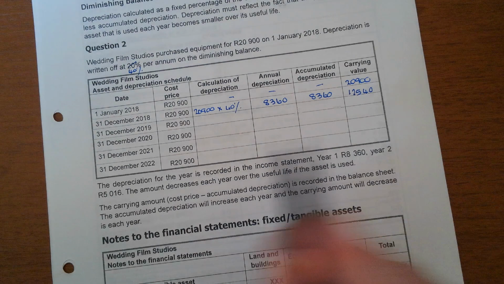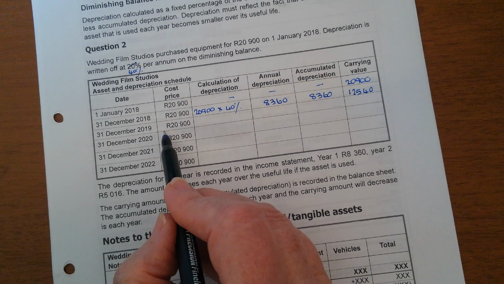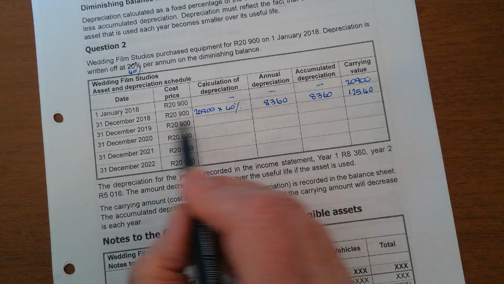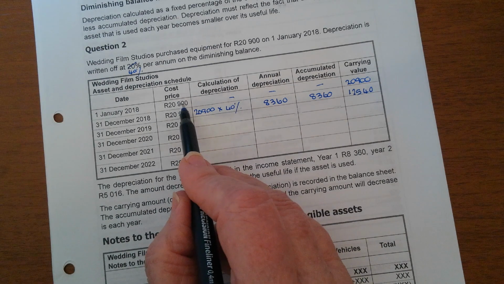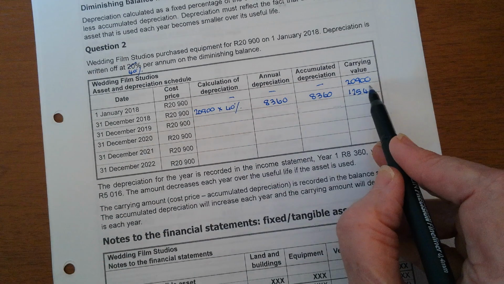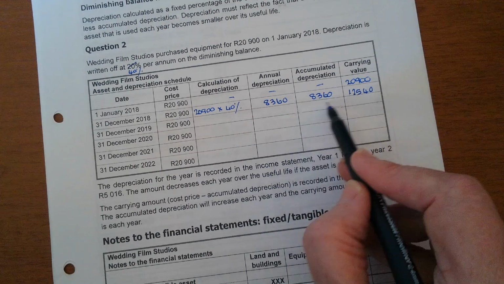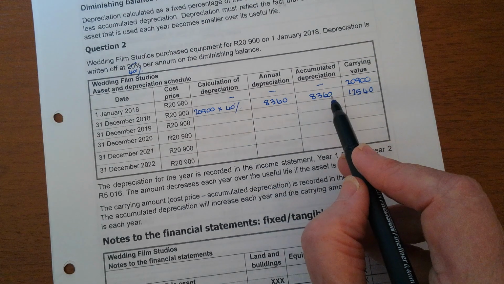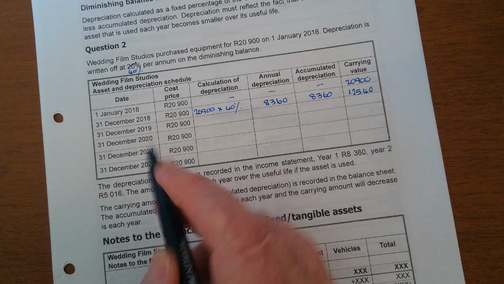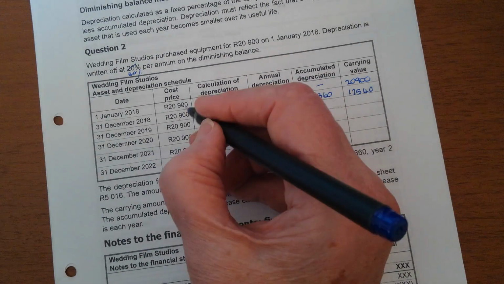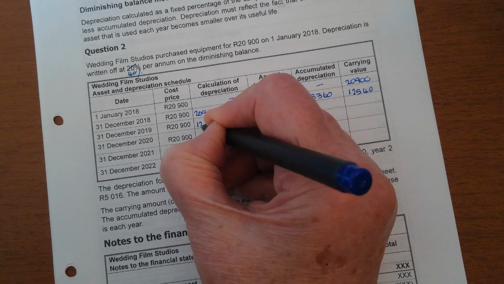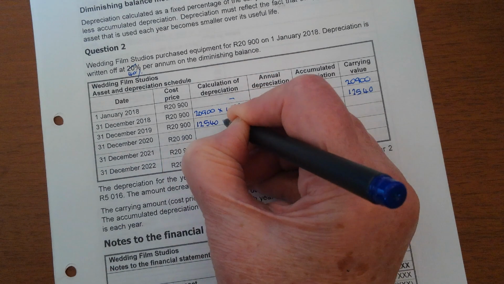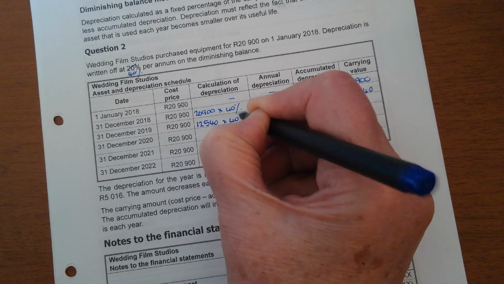12,540. In 2019, I have to take this 20,900 and subtract the depreciation that we've already written off, the 8,360. So on the 12,540, I'm going to calculate 40%.